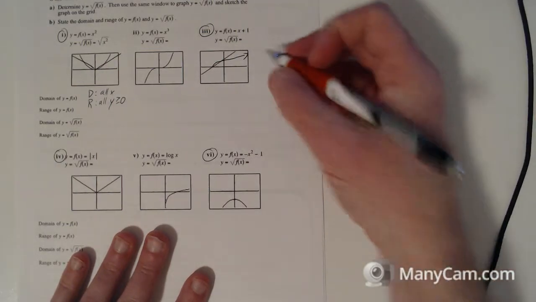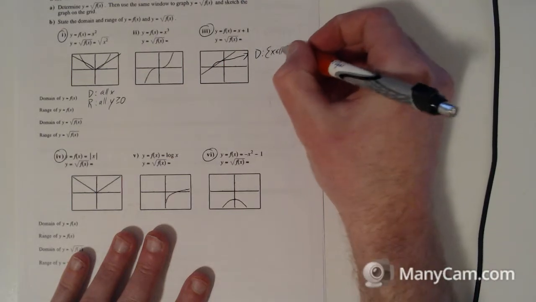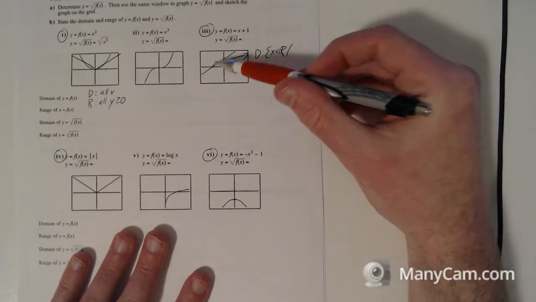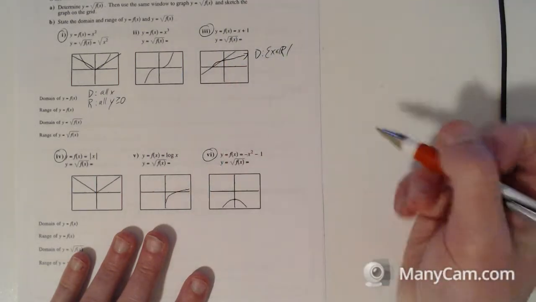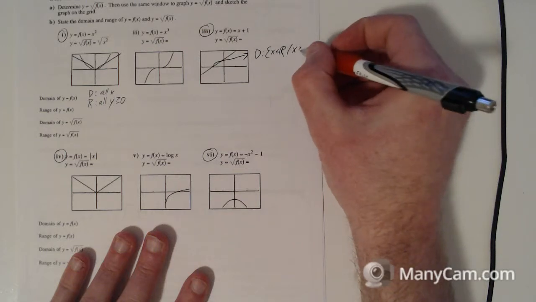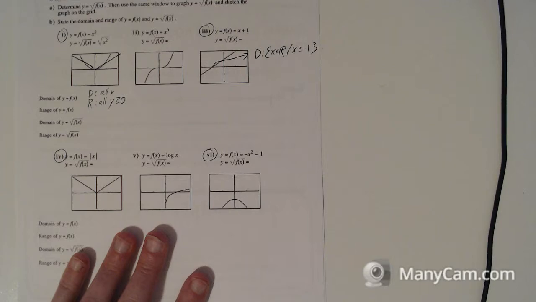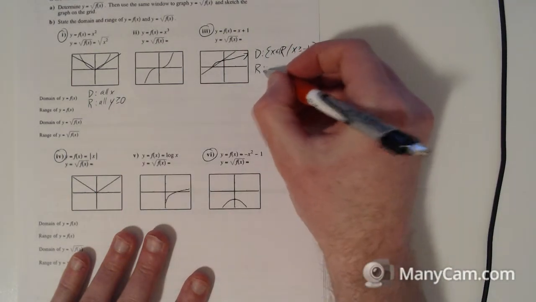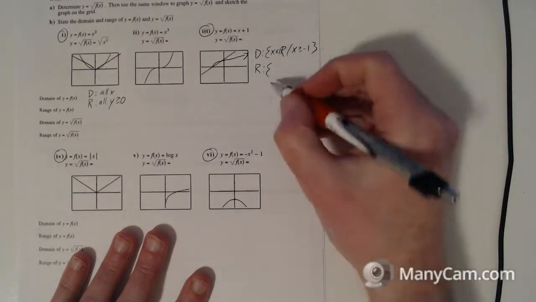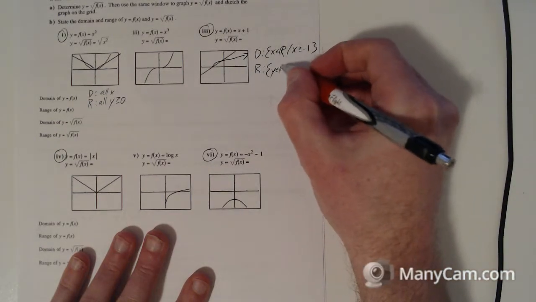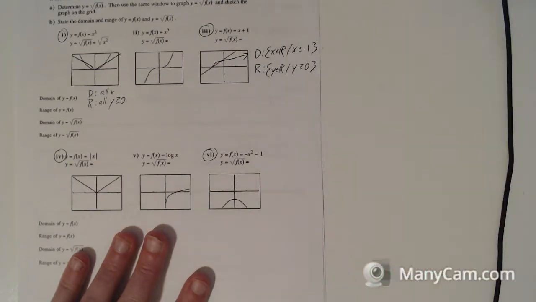Domain and range of our root, the domain. x is a real number, so long as x is bigger than or equal to, what's the x-intercept here? That should be -1. Bigger than or equal to -1 in this case. The range of our root function is the usual greater than or equal to 0. So y is a real number so long as y is greater than or equal to 0.